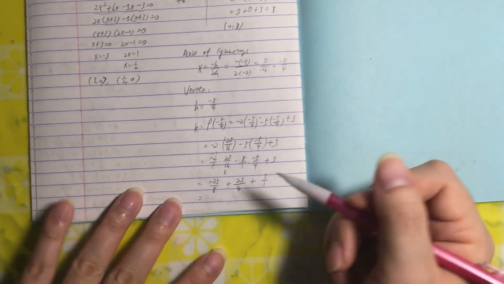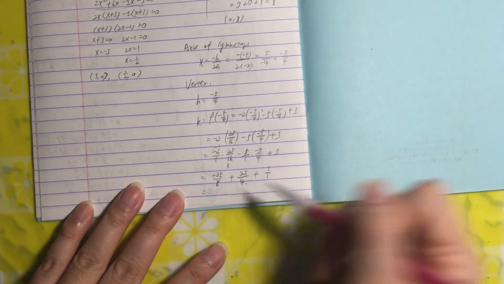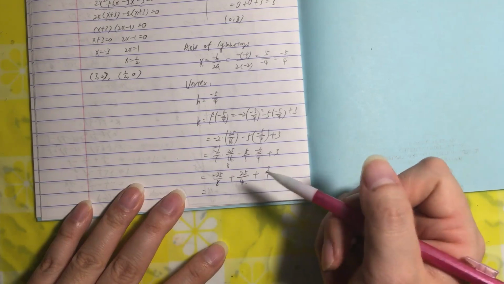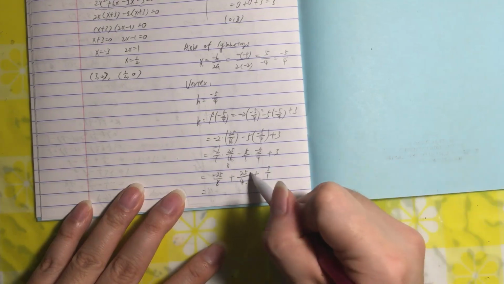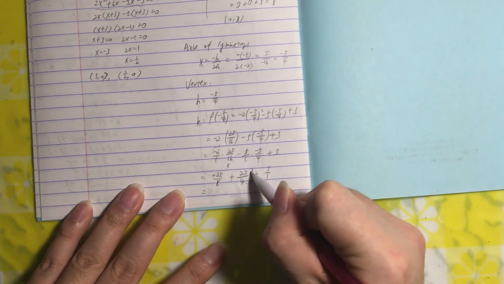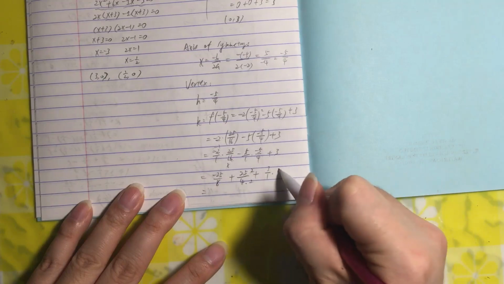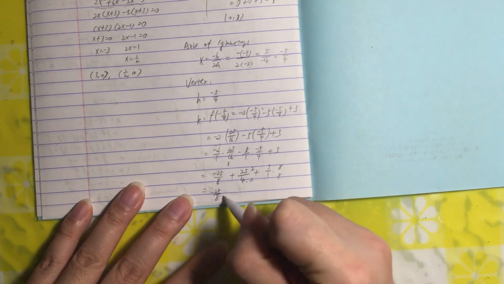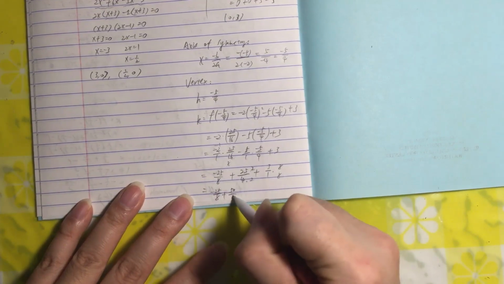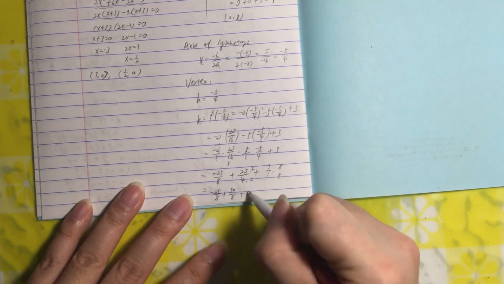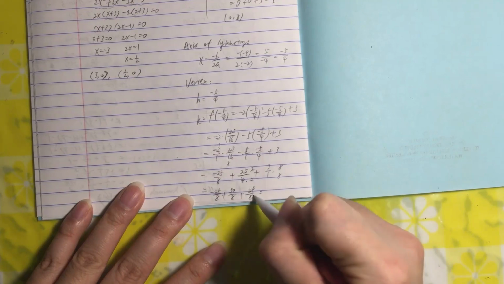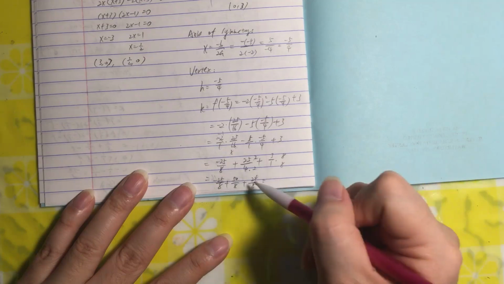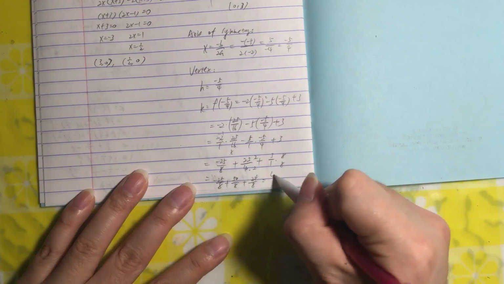Next, find the common denominator for 8, 4, and 1. For 8, 4, and 1, the common denominator is 8. So in the second term, I can multiply top and bottom by 2. For the last term, I can multiply top and bottom by 8. So I get negative 25 over 8 plus 50 over 8 plus 24 over 8. Altogether, negative 25 plus 50 is 25. 25 plus 24 is 49.